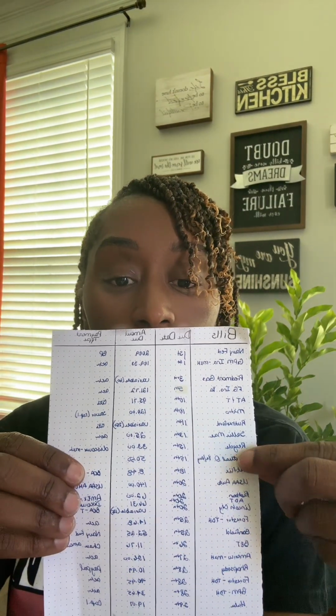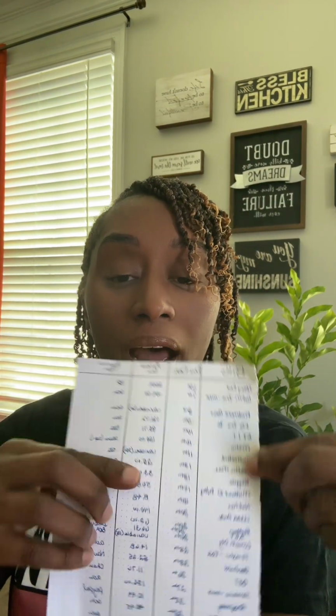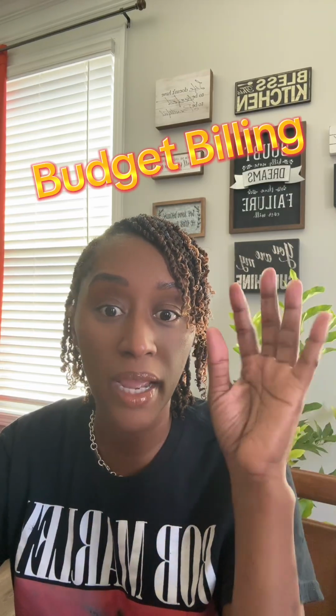Now, same thing for my light bill. My light bill is through this company called Rutherford. I do not have a scheduled payment every month, a set payment almost like a payment plan. I don't have that. So I pay whatever they tell me my bill is. And so the highest that I paid so far is $250.